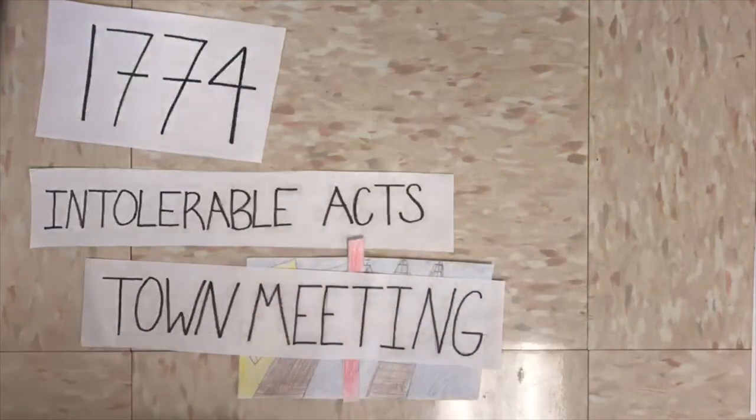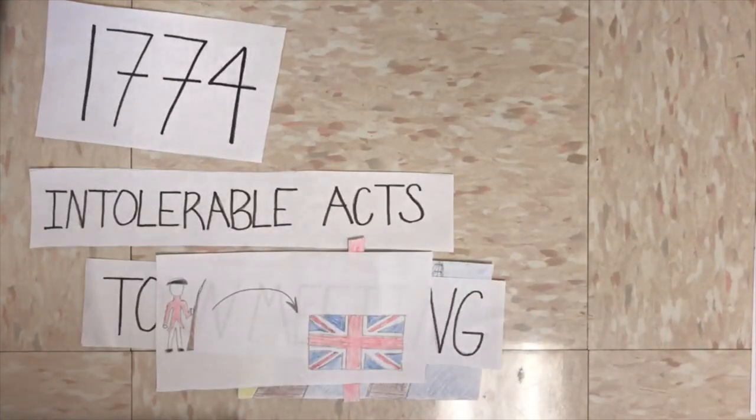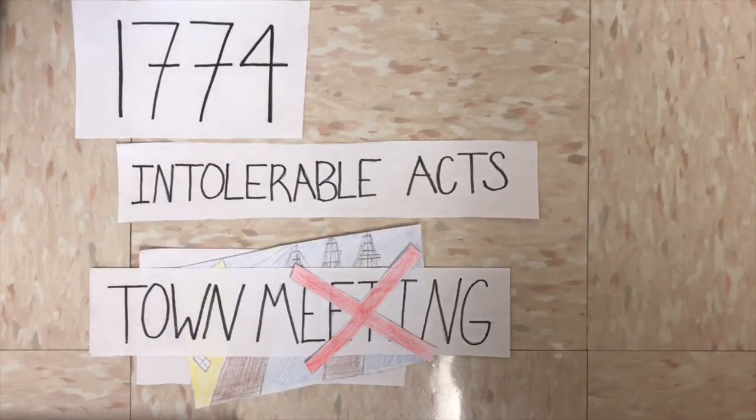The third being that officials who killed colonists in the line of duty would be sent to Britain for trial, where it was assumed that they be acquitted of their charges. And the fourth being that occupied buildings and personal homes would be subjected to house British troops. When the Intolerable Acts were passed, we were angry and felt bad for Massachusetts. This was the last straw.